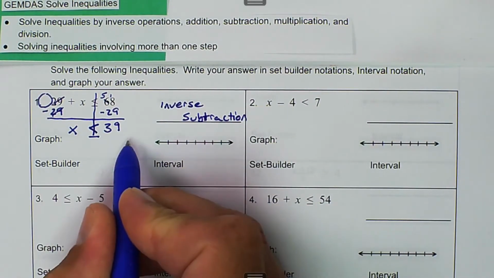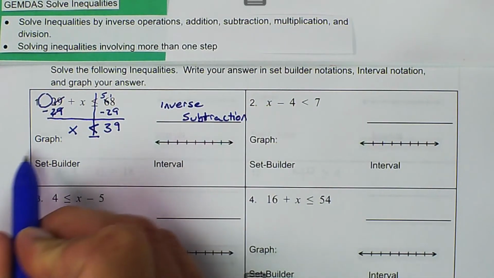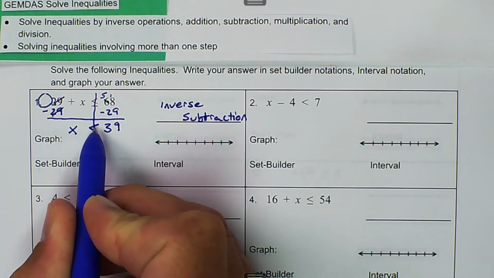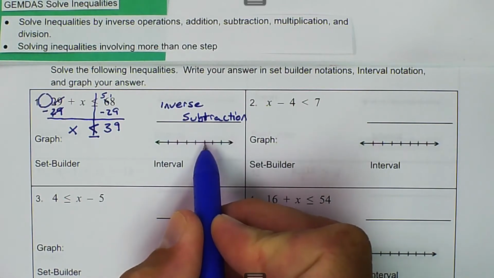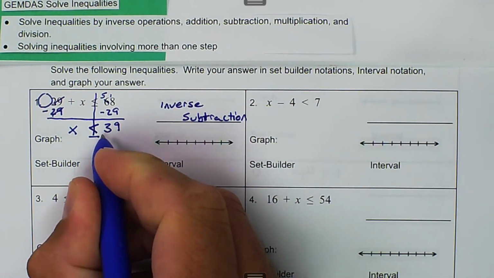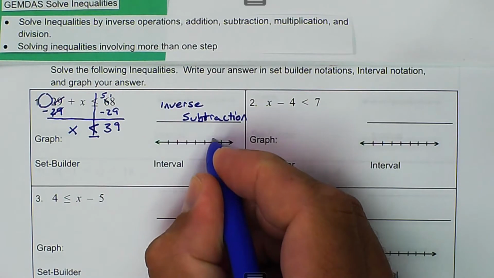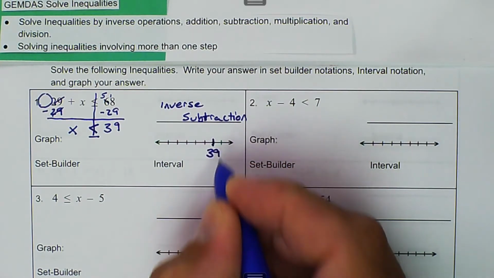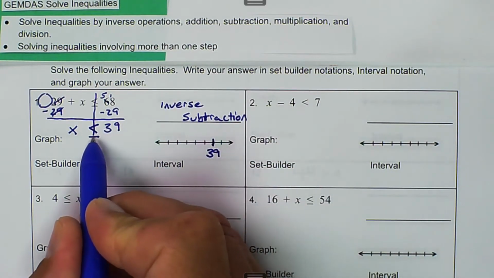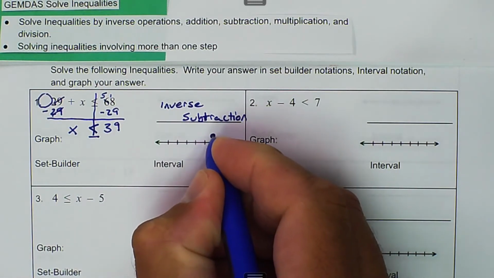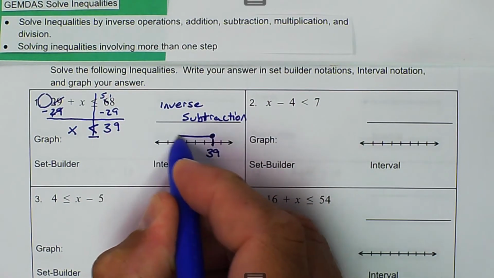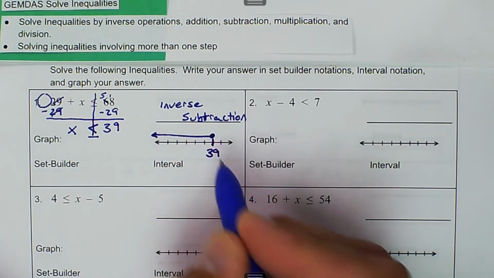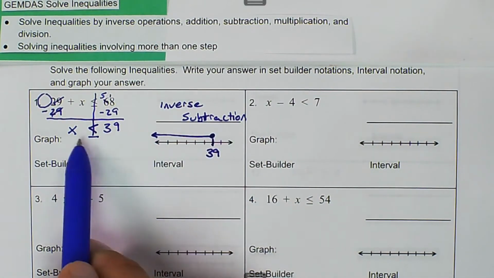So now we have to graph our inequality. As long as the variable is on the left side, our inequality symbol will point the same direction as our graph on our number line. So the number that we need is 39. I'm going to say 39 is right here. And we know that this is an equal to, so we should have a closed dot. So 39 is included, and our arrow says shade to the left. So I'm going to draw the line going to the left.